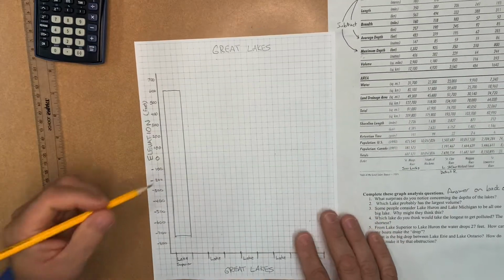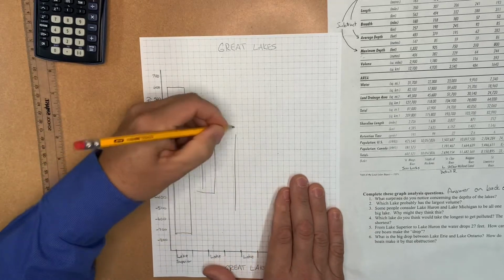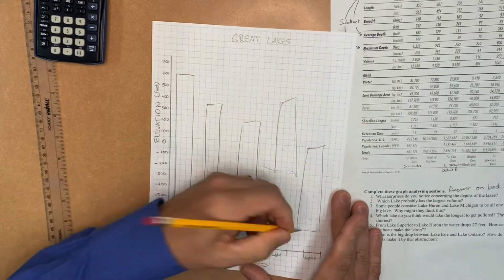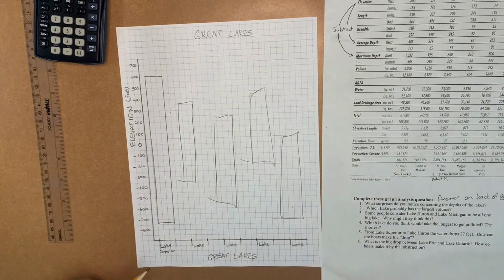And I'm just going to kind of fast forward. Let's say these are our bars. And obviously yours is going to be much neater than that and accurate. And I just made that stuff up.